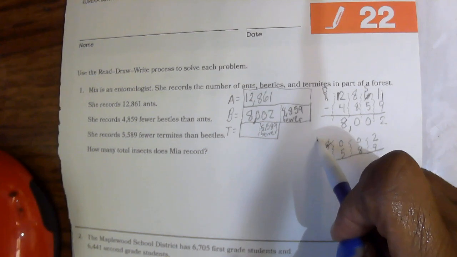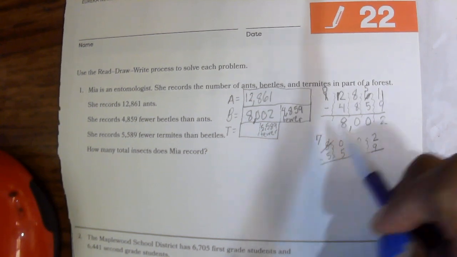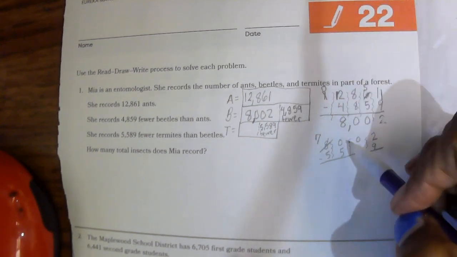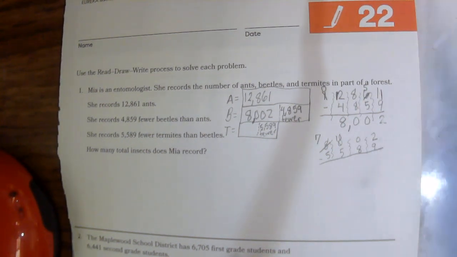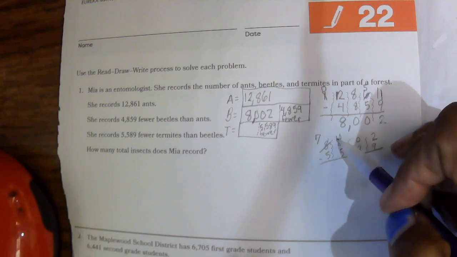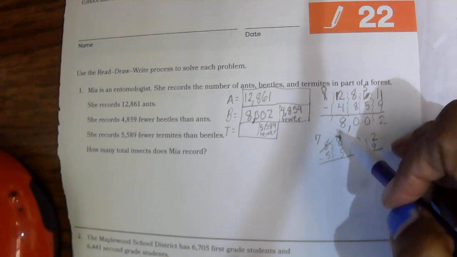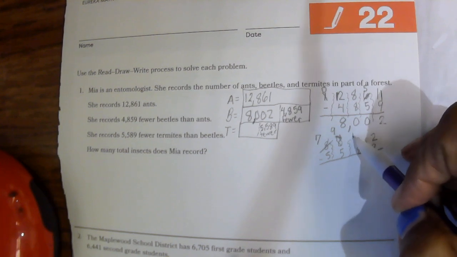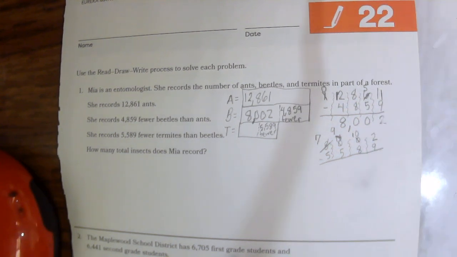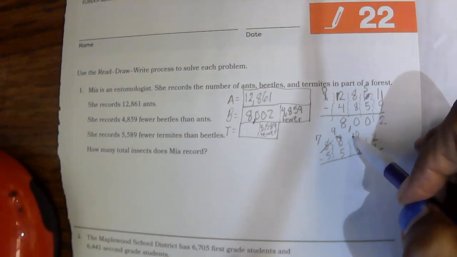And now we decompose 8,000 to 7,000, and we break that 1,000 up into 10 hundreds. And now we can borrow for our tens place, so we're going to break those 10 hundreds up into 9, and now I have 10 tens. Now I can borrow.